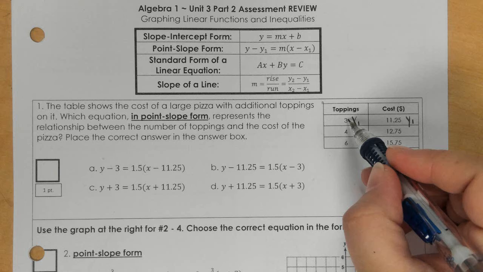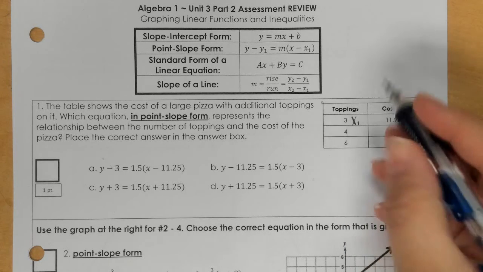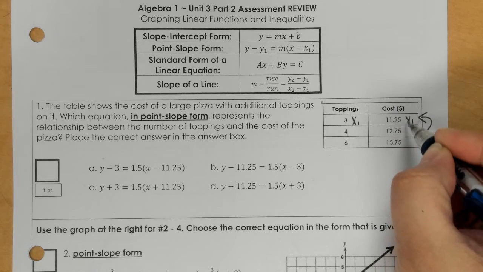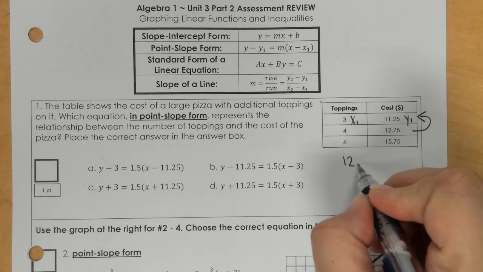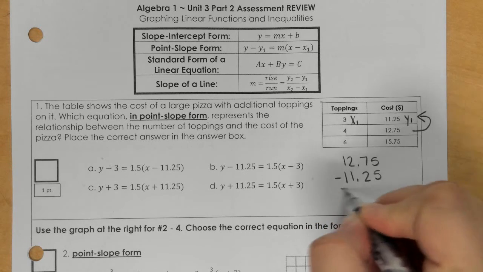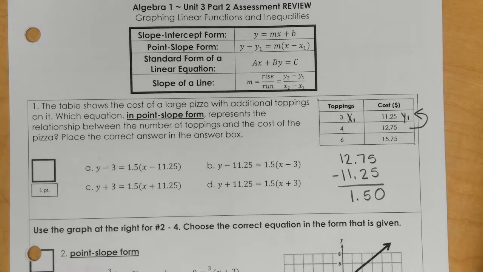Then we look for our two numbers in the toppings that are consecutive. So 3 and 4 are consecutive, which means then I subtract these two numbers in my cost. So I take 12.75 minus 11.25, and that gives us 1.5, which is slope.